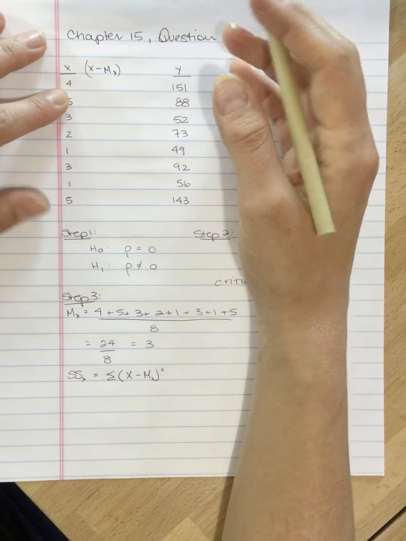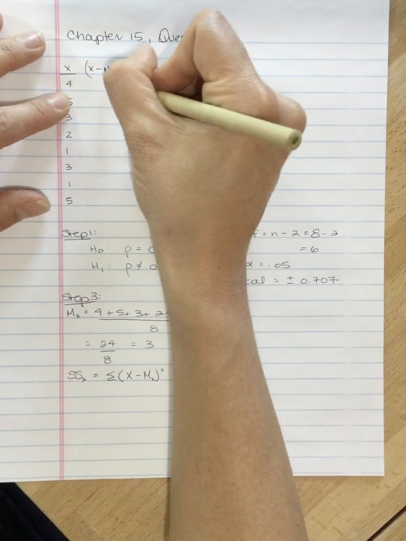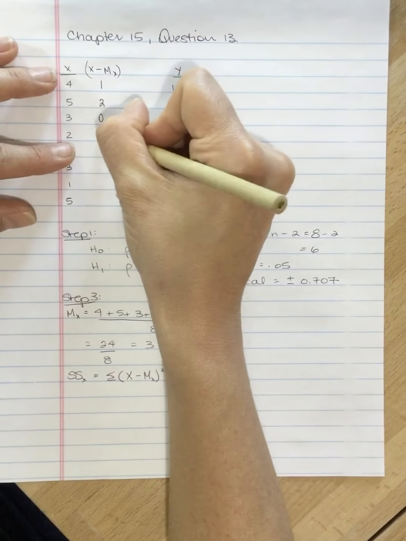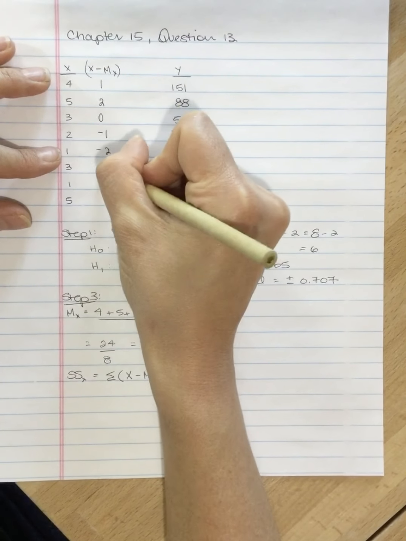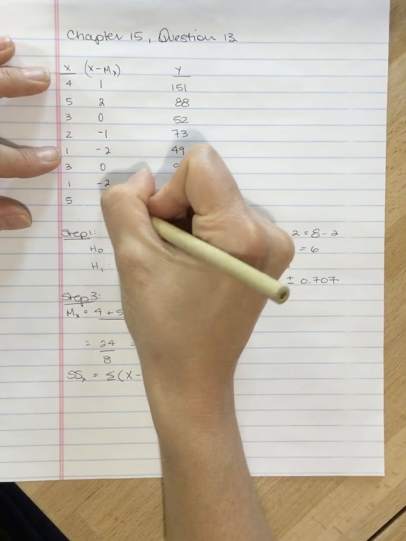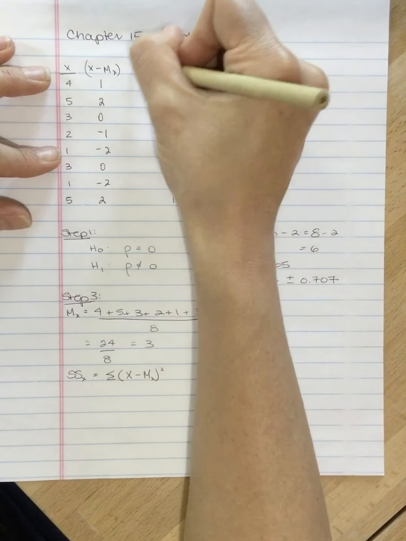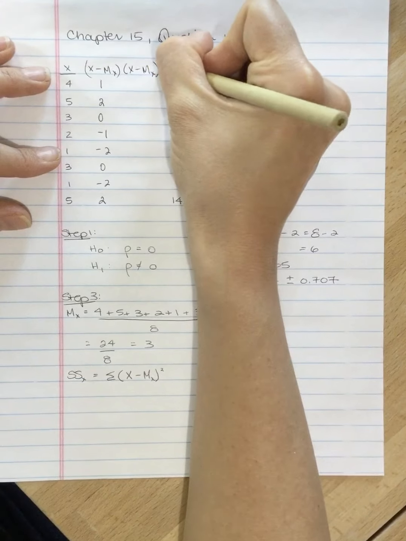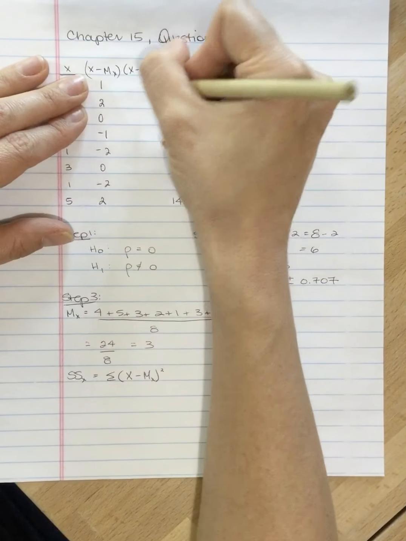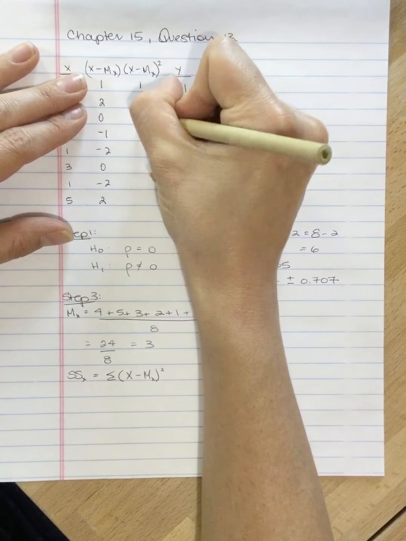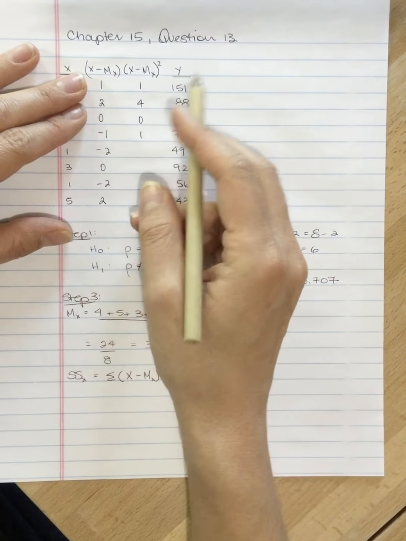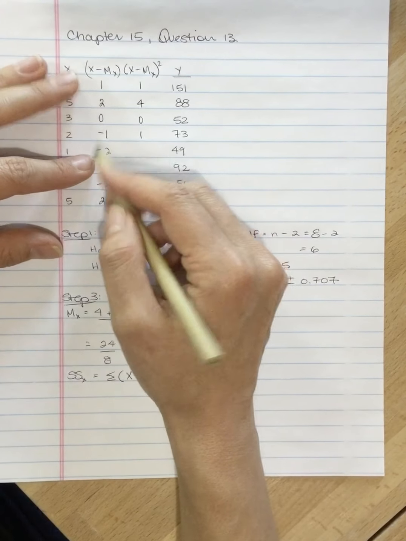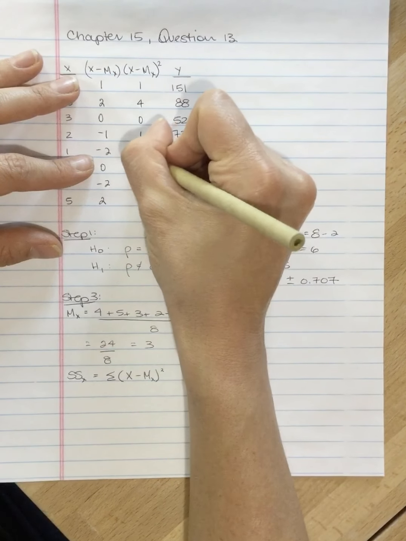So 4 subtract 3 is 1, 5 subtract 3 is 2, and so on. We need to square those. So now we take 1 squared. Remember, 0 squared is 0. Negative 1 squared is 1. A negative number squared is always positive.